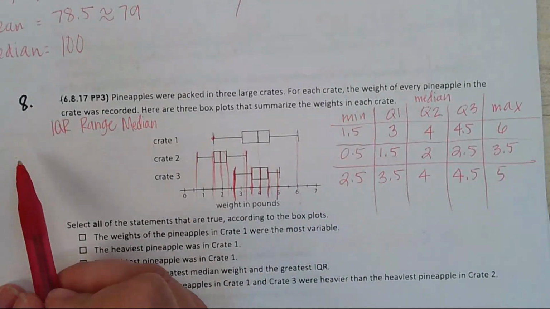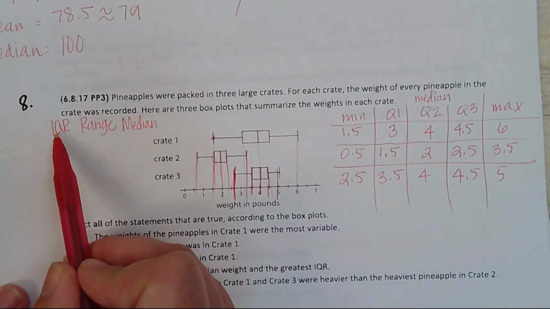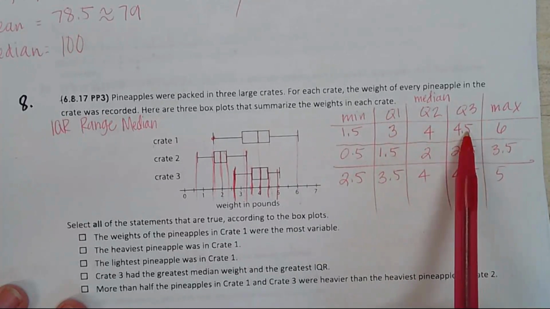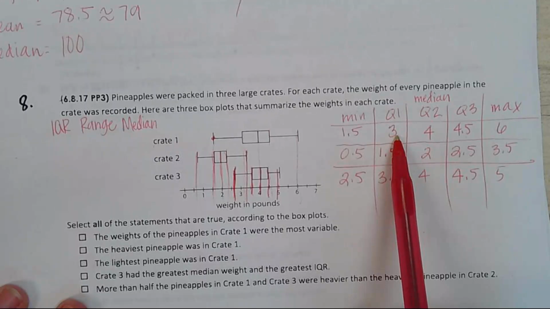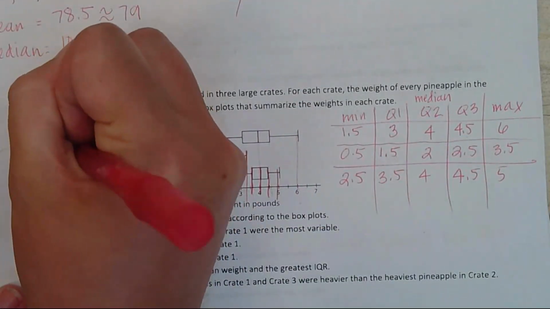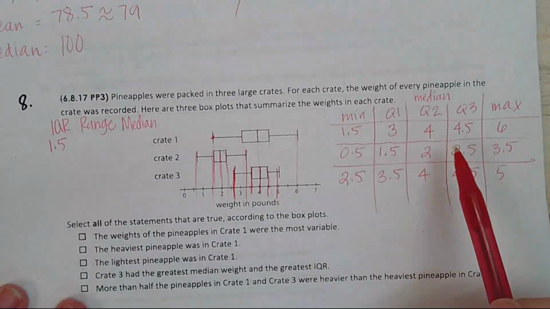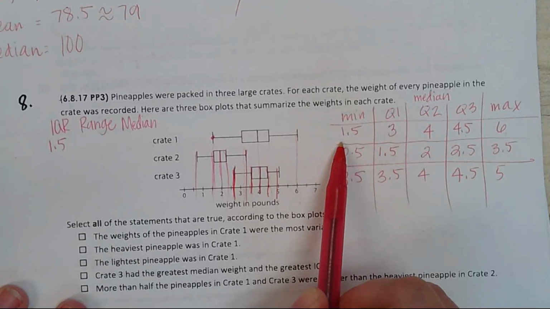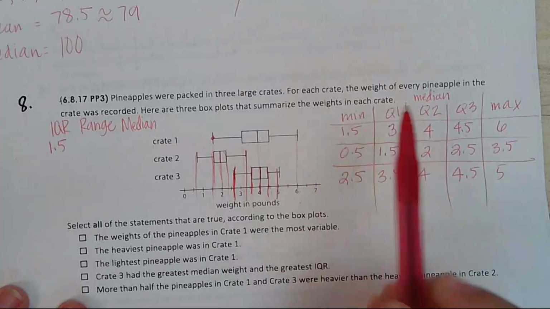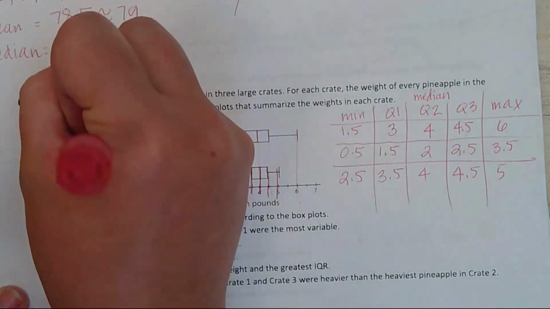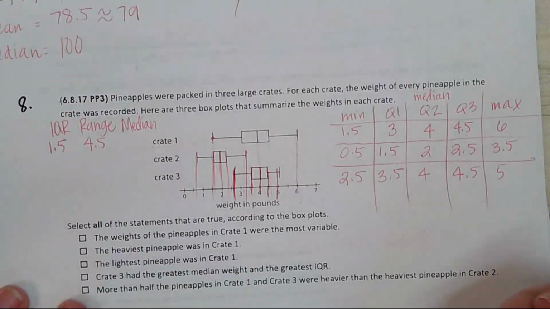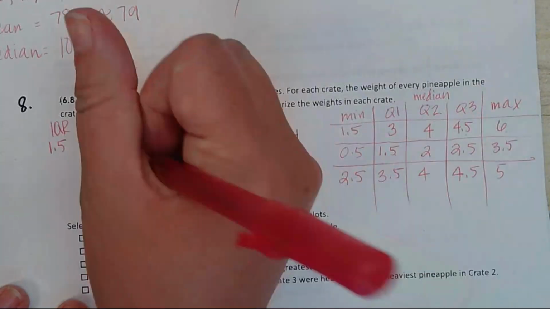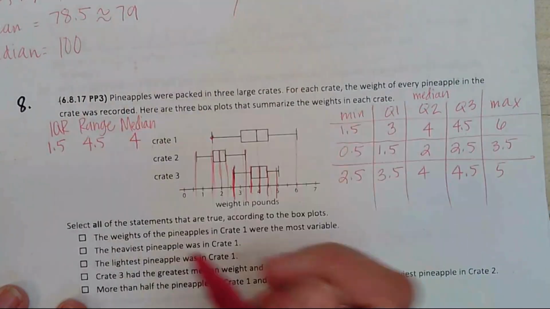So looking at crate 1, my IQR is Q3 minus Q1. 4.5 minus 3. My range would be max minus min. 6 minus 1 point 4.5. And you get? And then if I look at my median, we already found our median. Our median is Q2. Well, what was our median for crate 1? 4. All right, well, I did crate 1.